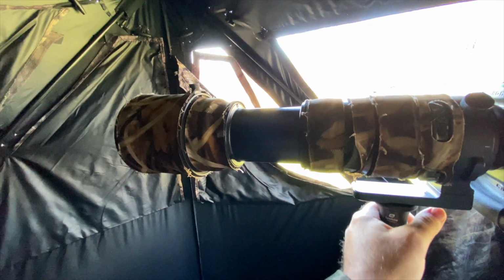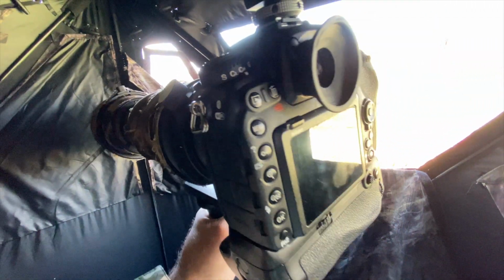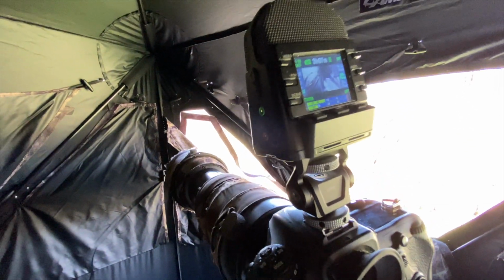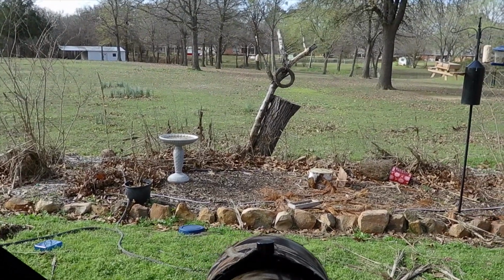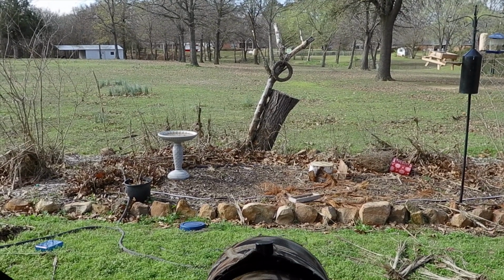This is the lens, one of the lenses I'll be using today. This is my 150 to 600 millimeter. It's going to be attached to a Nikon D500 body. And then I'm going to be using the Zoom audio video recorder to show you where I'm focusing as I'm taking the shot.